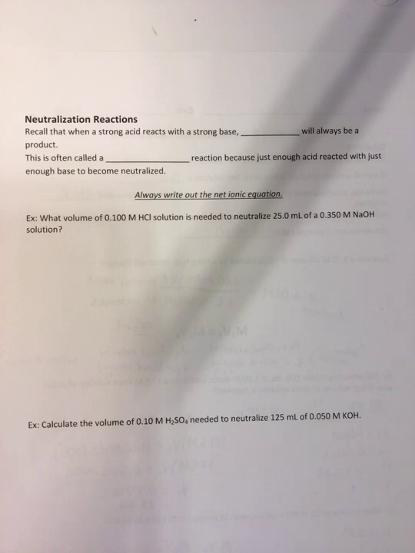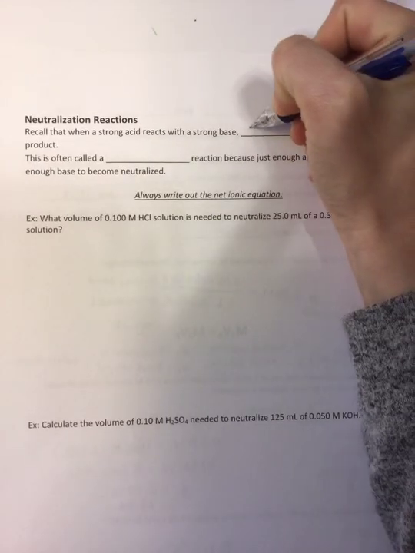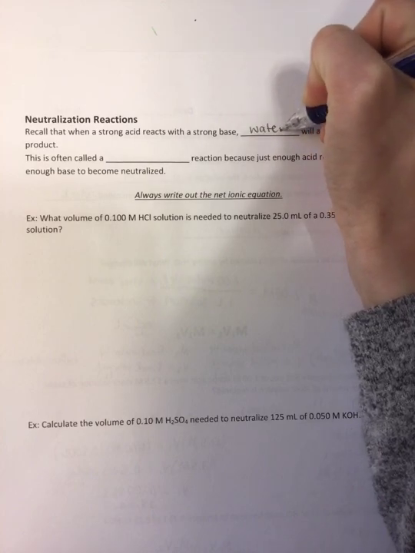So now we're going to talk about neutralization reactions. And that should not be an unfamiliar term to you, because we did learn about them way back in Unit 4 when we first learned about acids and bases, okay? So a very, very long time ago, we learned that when a strong acid reacts with a strong base, they are always going to form the same kind of products. And one of those products will always be water, or H2O.